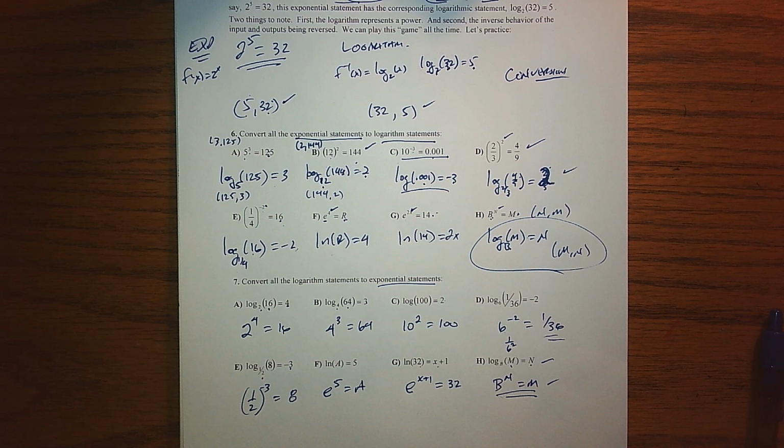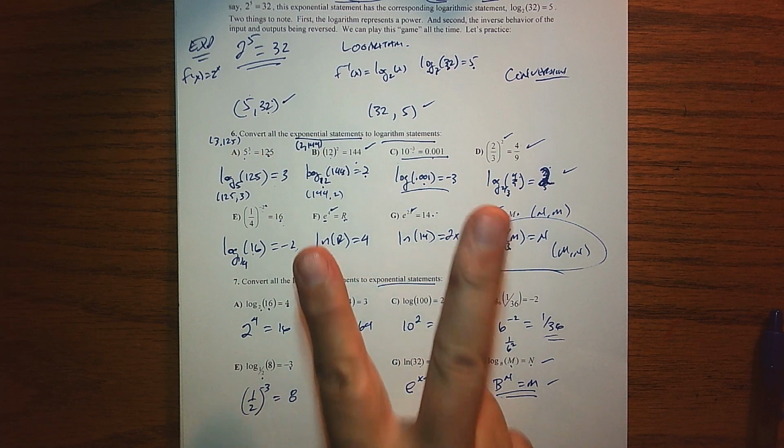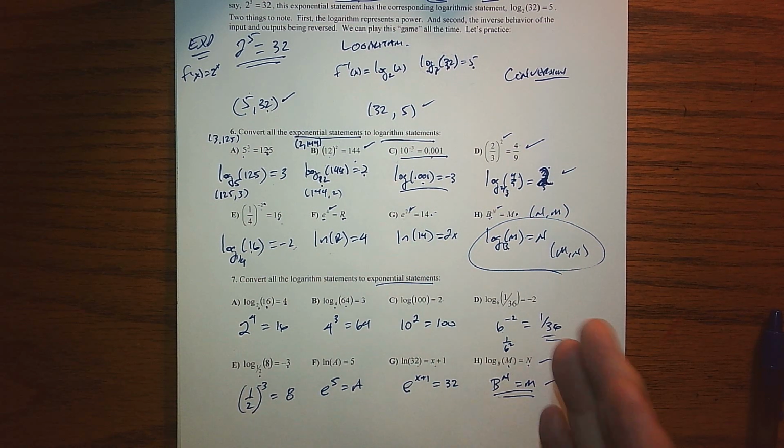Okay? It turns out that this skill will help us solve some simple equations, but I'm almost 10 minutes into this, so there's your introduction to the conversion, if you would. Two ways to say the same thing. Now we're going to go see how that solves equations here shortly. New video coming up.